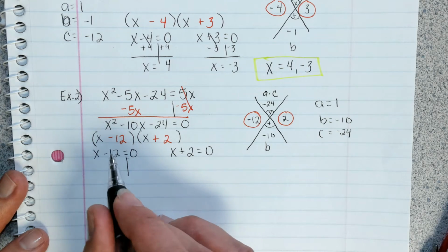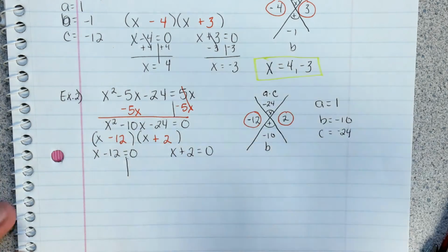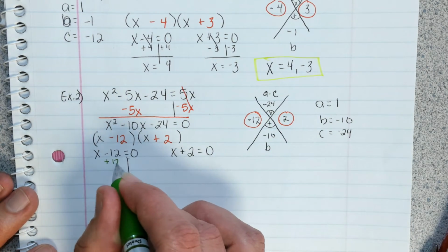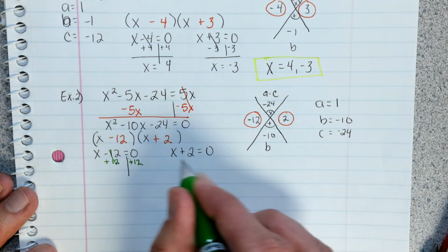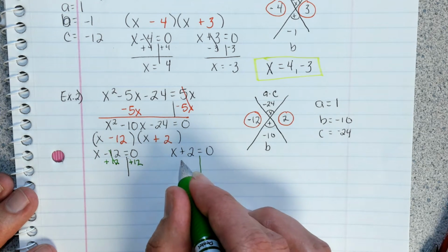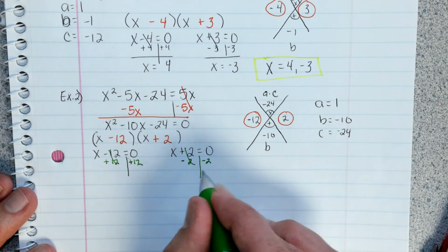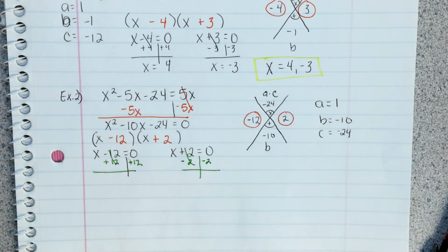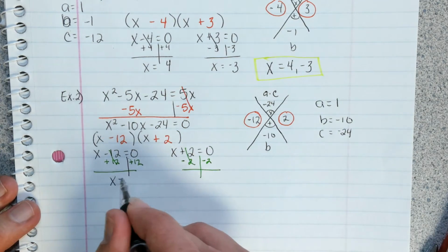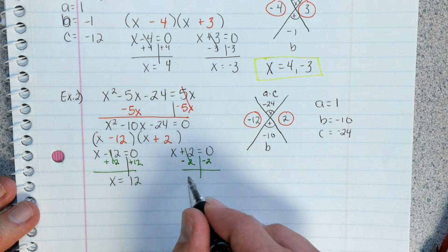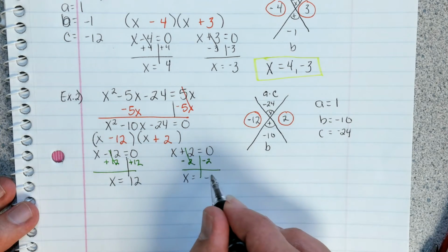To get 12 by itself, add 12 to each side. Over here, I'm going to subtract 2. Let's always do the inverse. So we end up with x is 12 and x is negative 2.